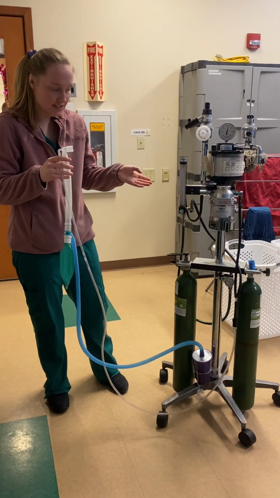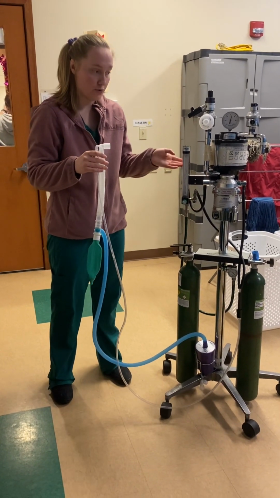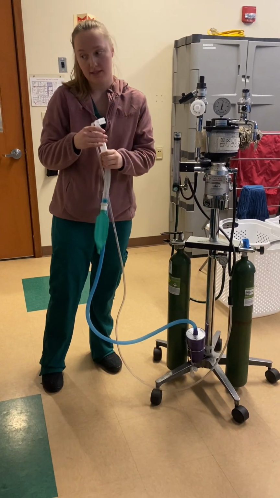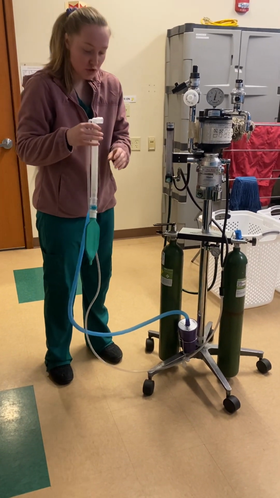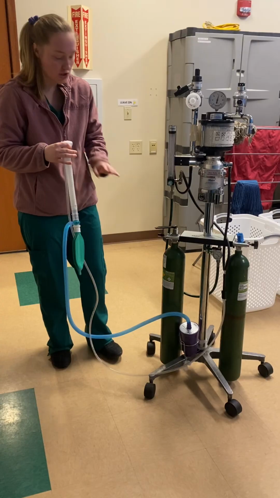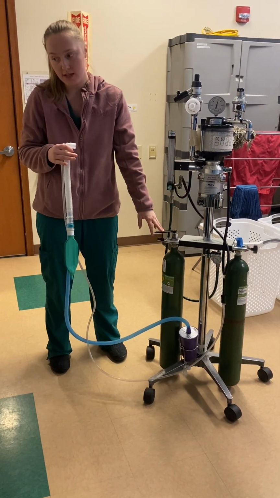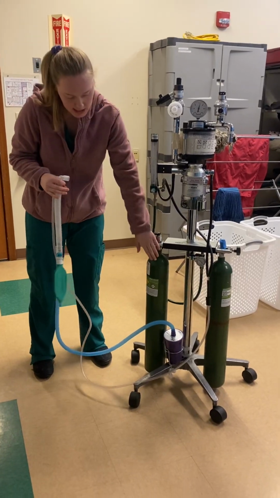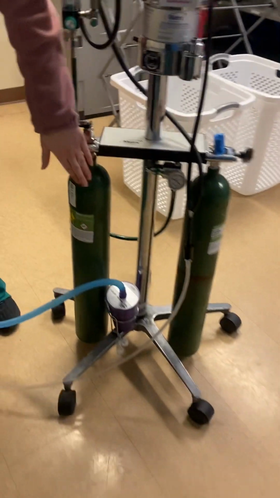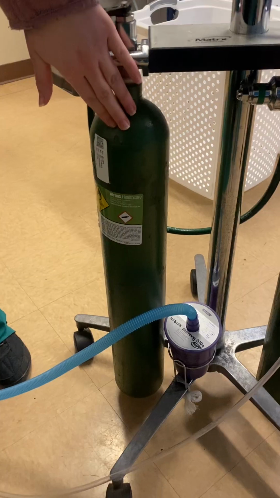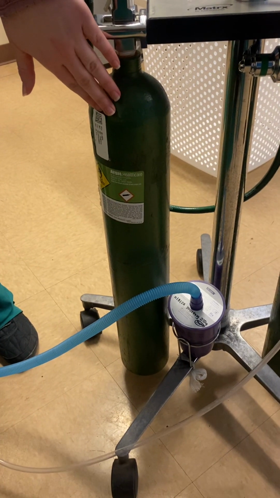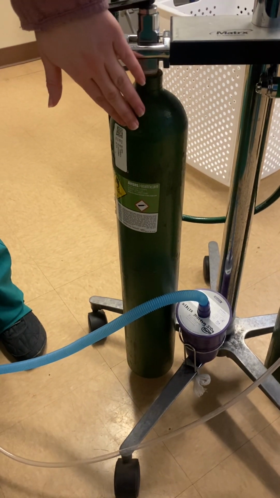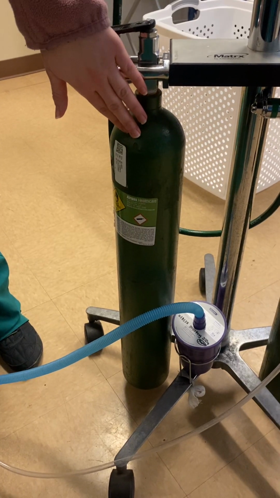This is the gas flow or oxygen flow through the non-rebreathing anesthetic circuit. So first, we're going to start with this O2 compressed gas cylinder, or the oxygen tank. This is an E cylinder, which holds 700 liters of oxygen. The total PSI when the tank is full is 2200 PSI.